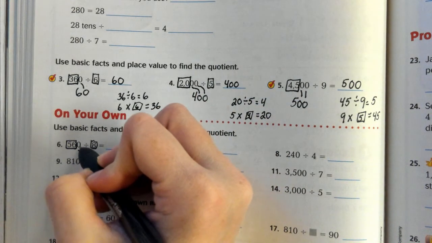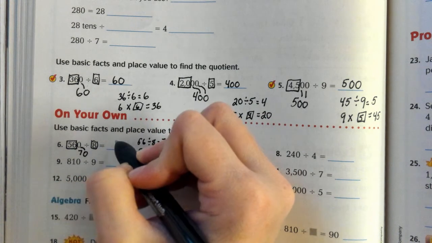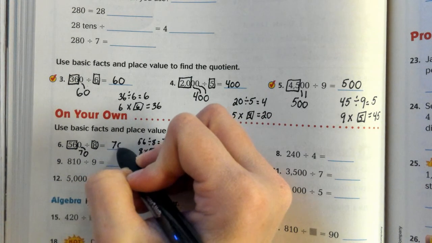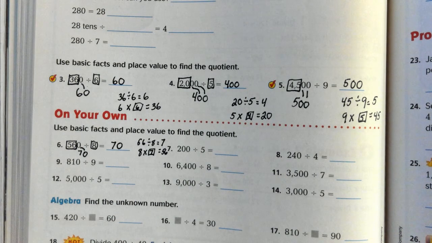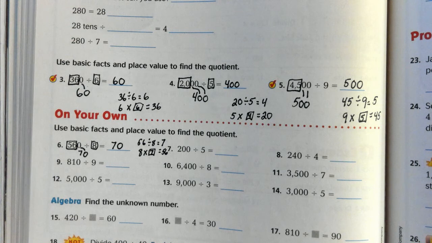So my 7 would go here, and I bring down my 0. 560 divided by 8 is 70. What am I going to need to be super careful about in these problems? Making sure that my zeros get put in. So always make sure and double check those zeros.